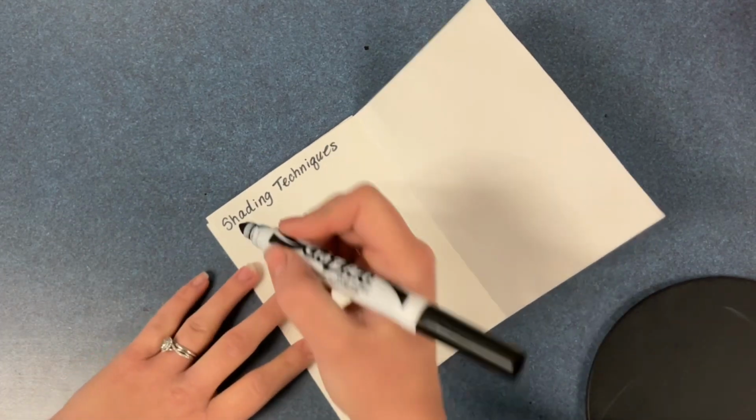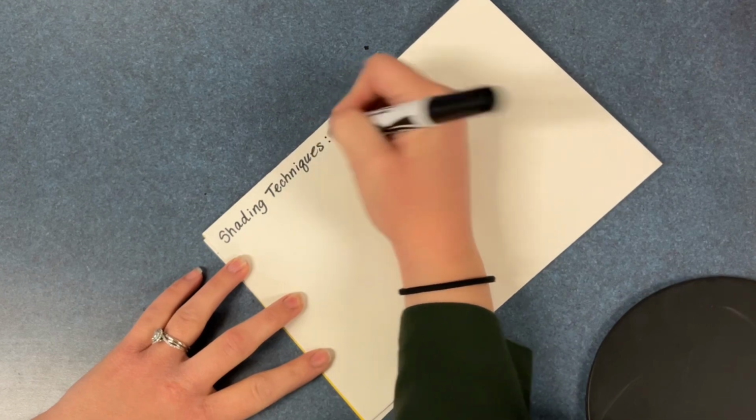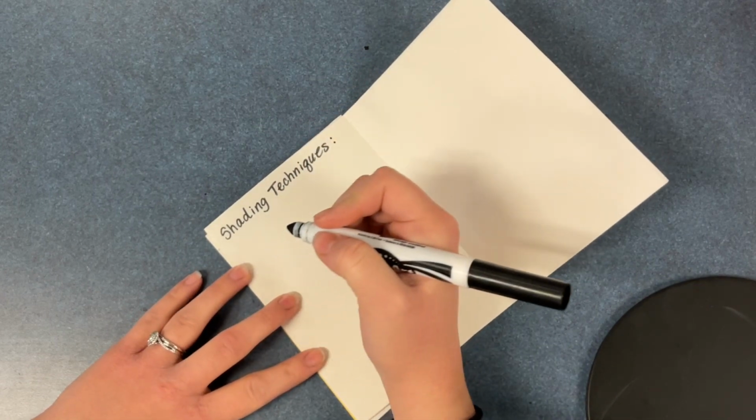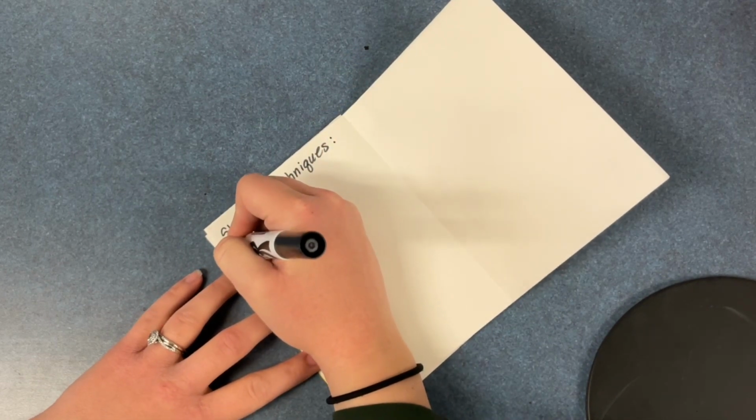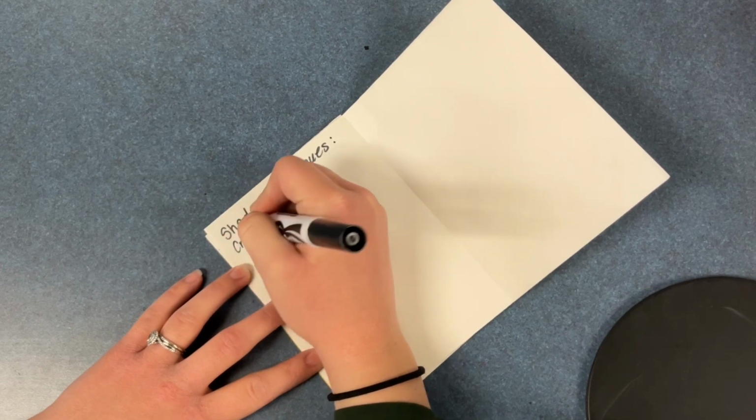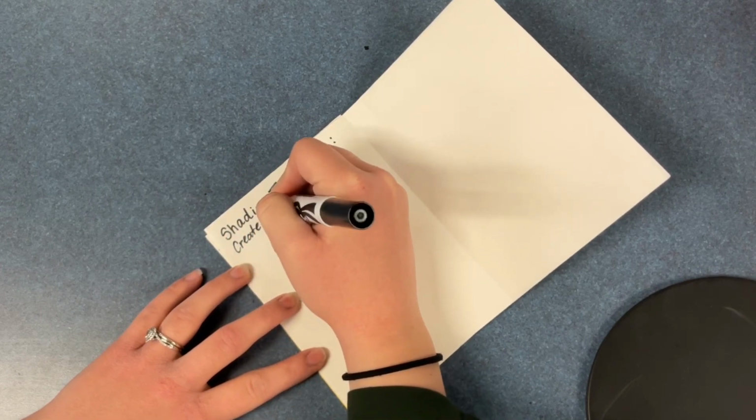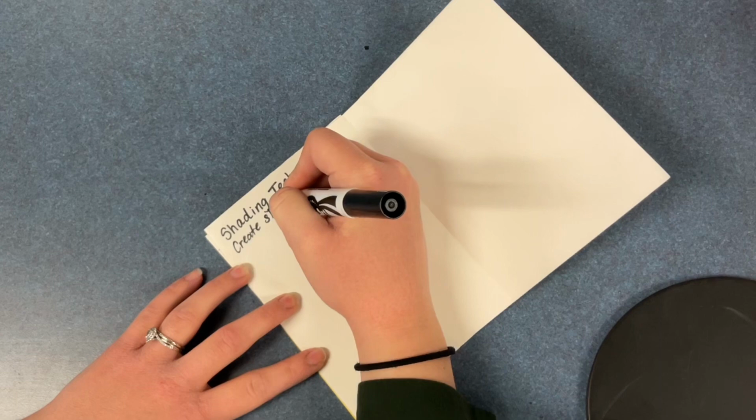In this process, you're going to learn that this is going to create shadows or form. Form is a three-dimensional object.